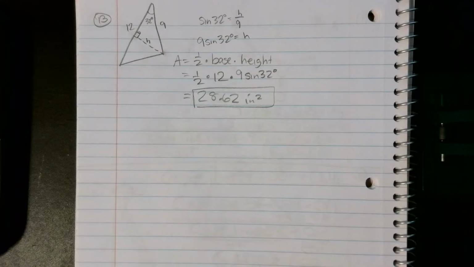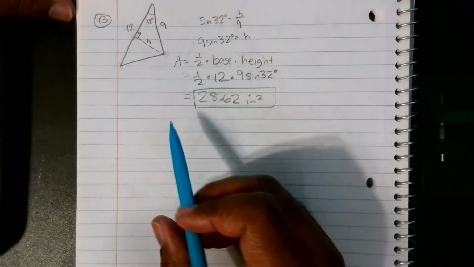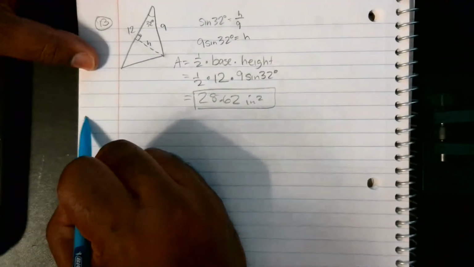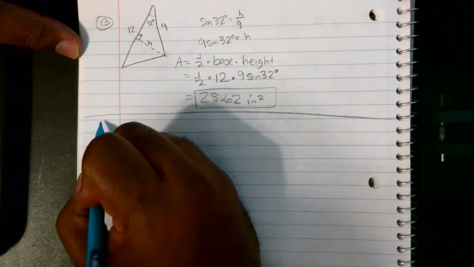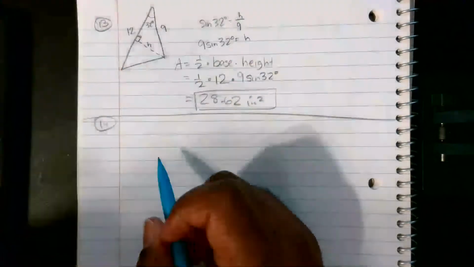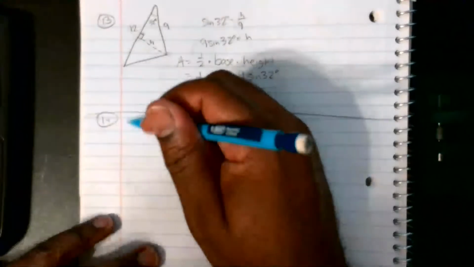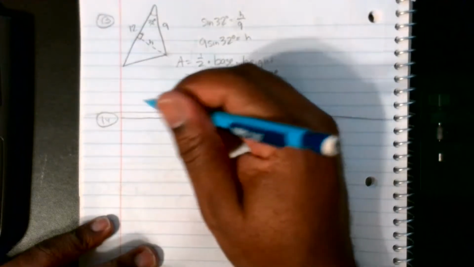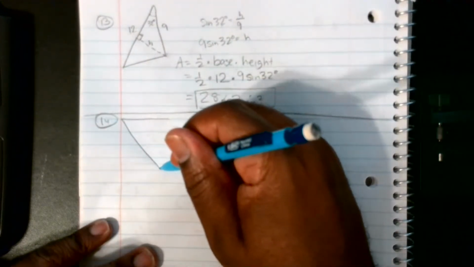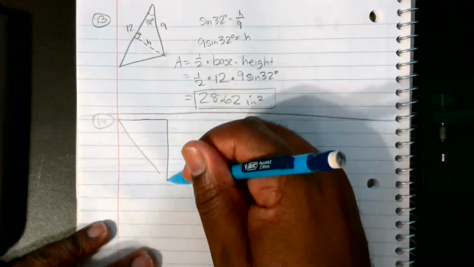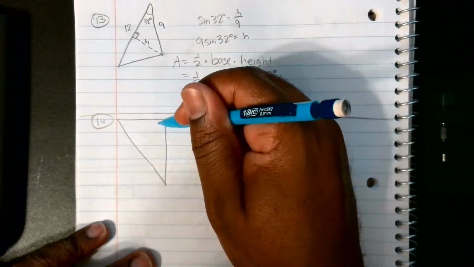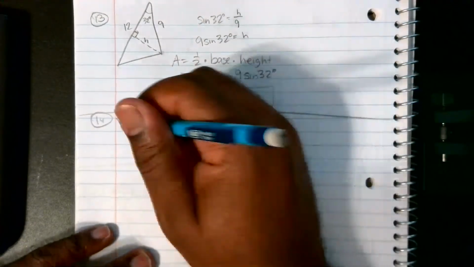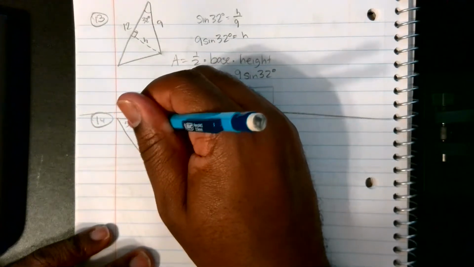Okay, so find the area of another triangle. This one should be similar. Question number 34. 14 for us. All right, so this is 55 degrees.